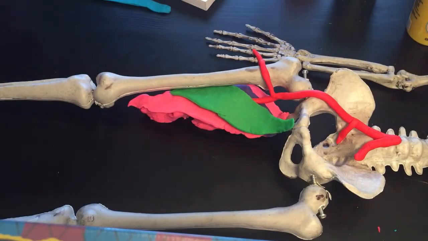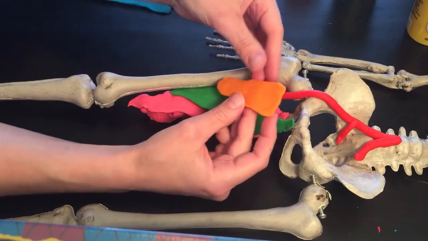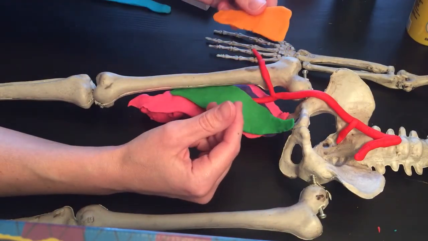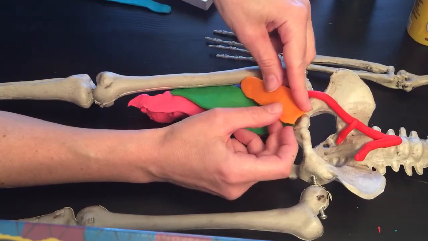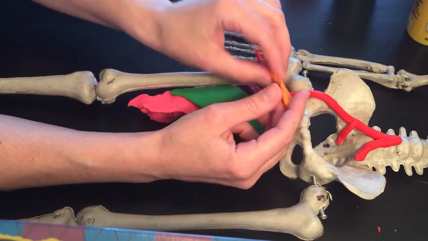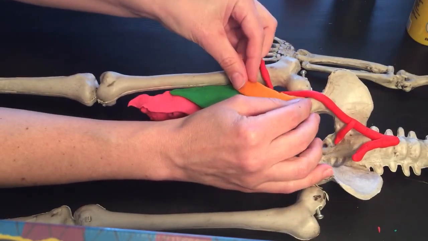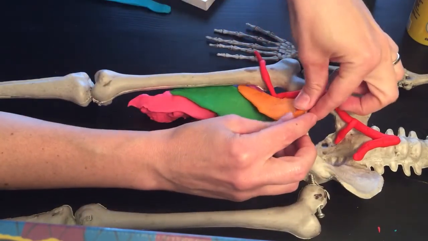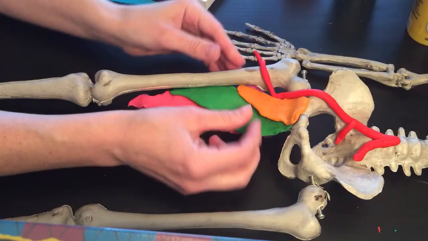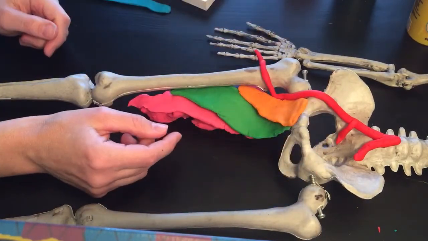The final one that has the same type of orientation is the pectineus muscle. This is a small muscle that has a very broad attachment to the pubic crest here. And then also, let me see if I flip it that way, if it'll reach better. And then it also comes down and inserts on the posterior surface of the femur. So there is our pectineus muscle.